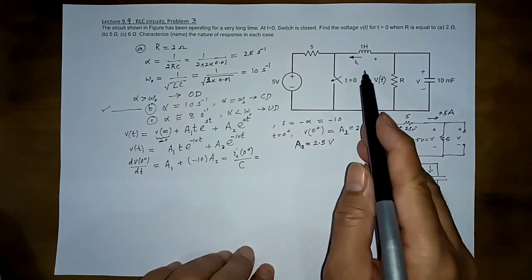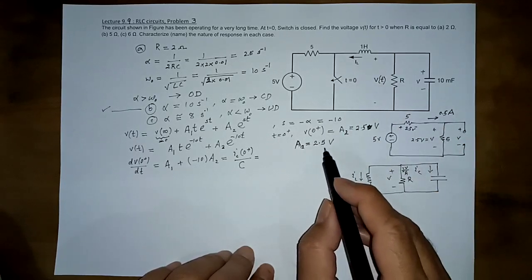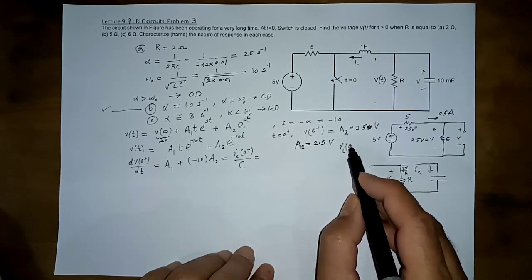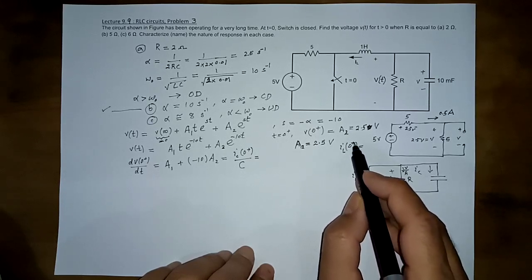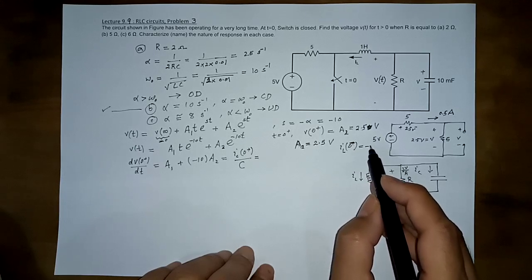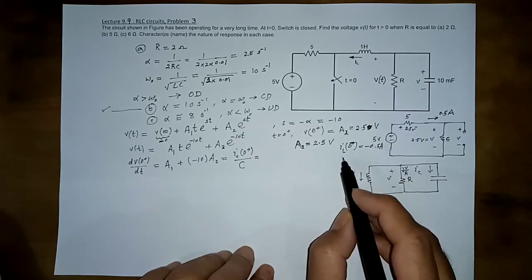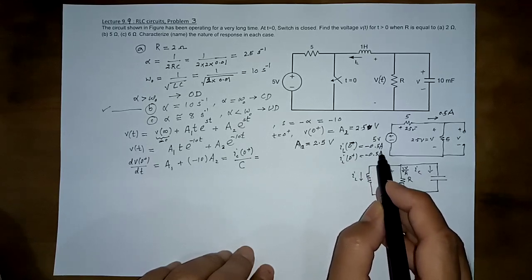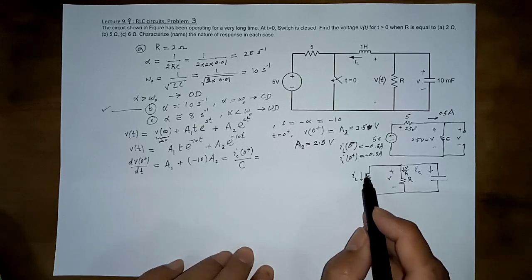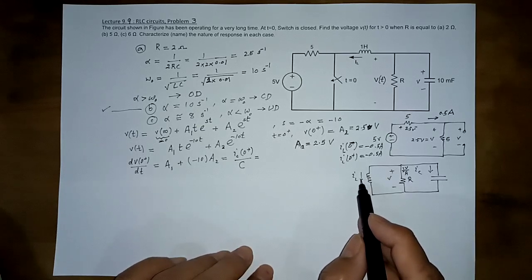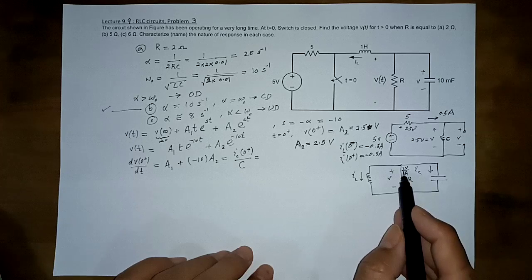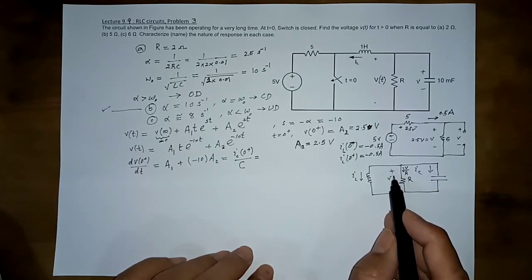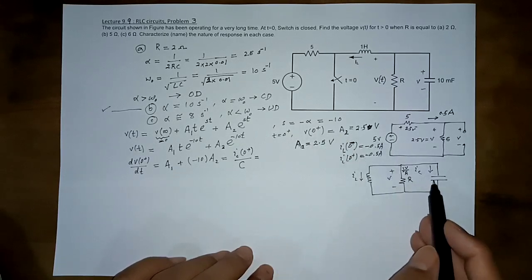Now looking at this direction of IL and this direction, we know that IL at 0 minus would be minus 0.5 ampere and IL at 0 plus would be minus 0.5 ampere as well. So we have a current upward going in here of 0.5 ampere. This current downward is V at 0 plus by R, and V at 0 plus is 2.5, and IC.